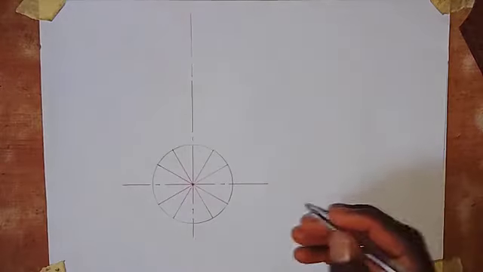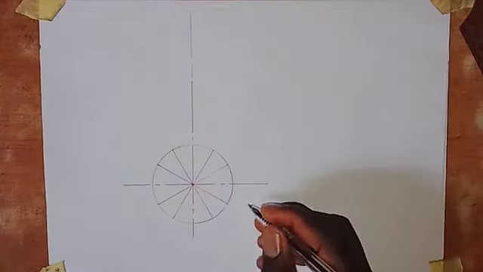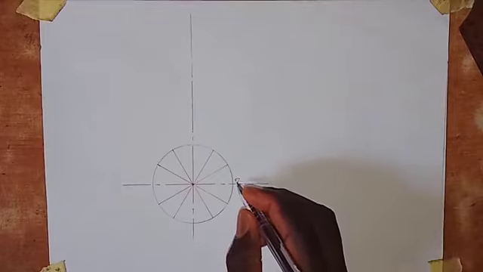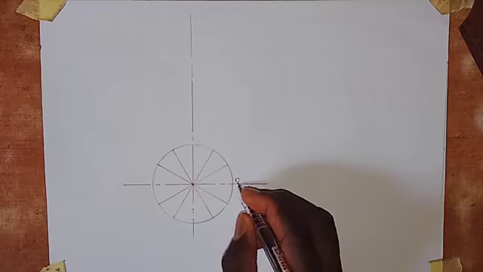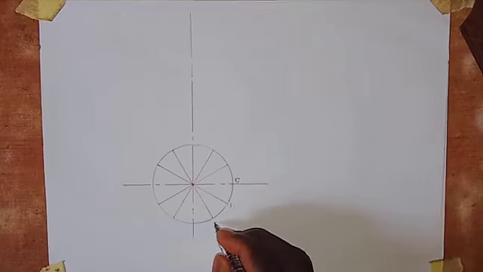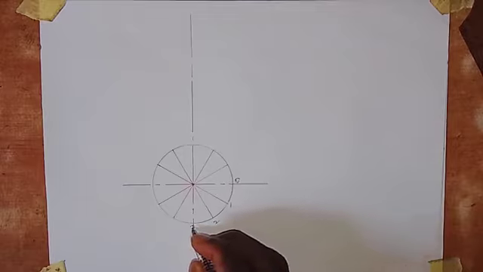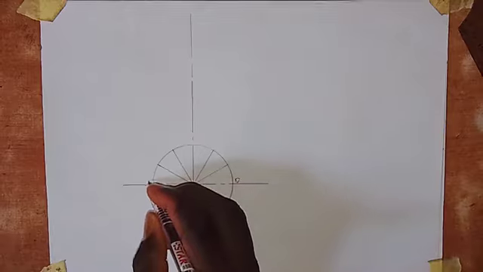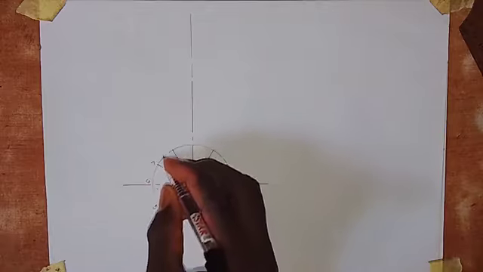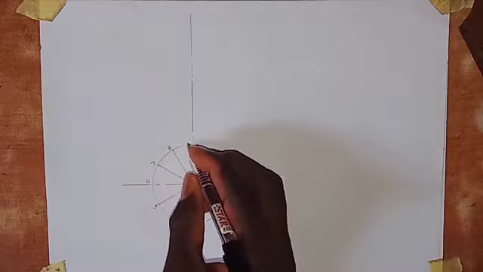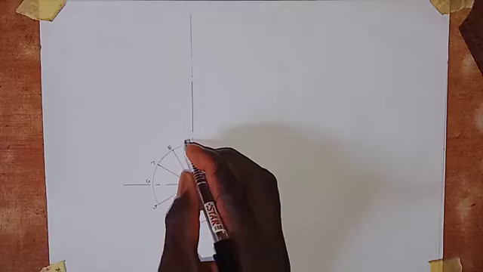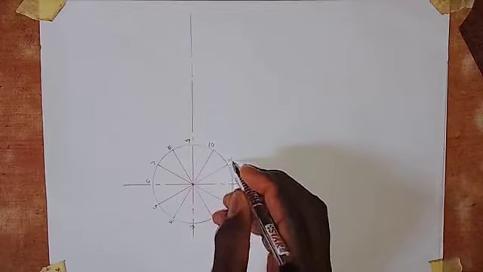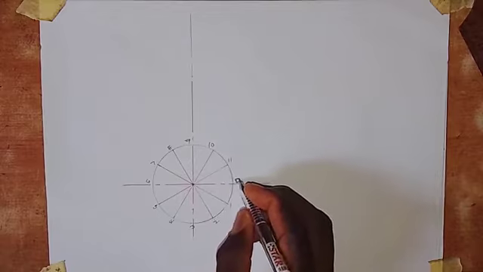The next thing that we are going to do is number the points on the circumference of the circle, and I usually start with 0. So this is 0. This is 1. Here is 2. This is 3. Here we have 4. This is 5. Then here we have 6. This is 7. Here is 8. Then we have 9. This is 10. Then we have 11. So this is 0 where we started from.